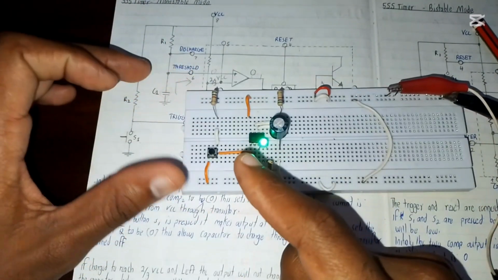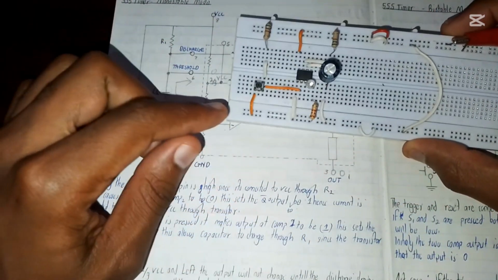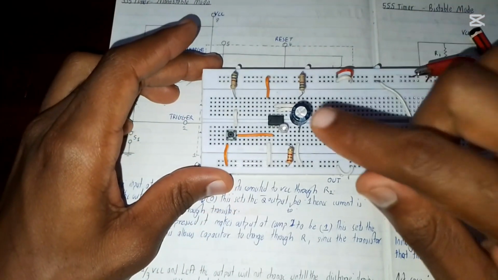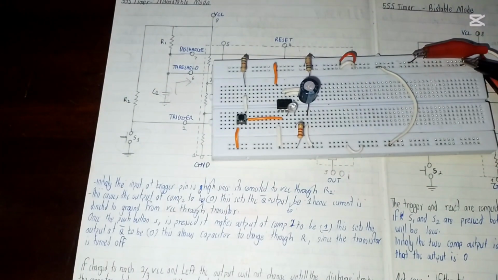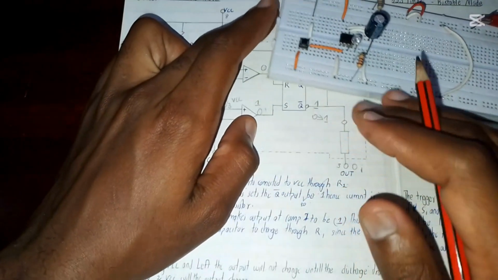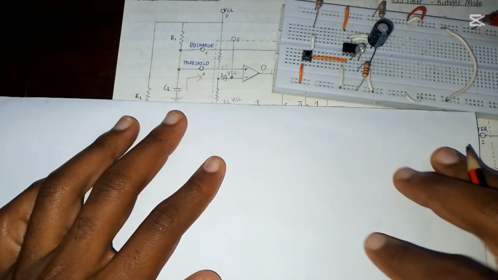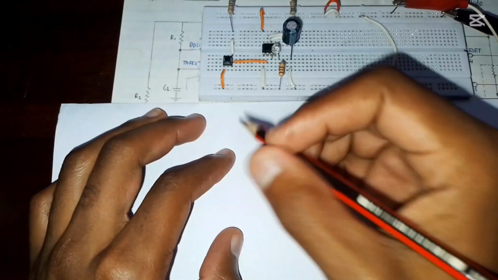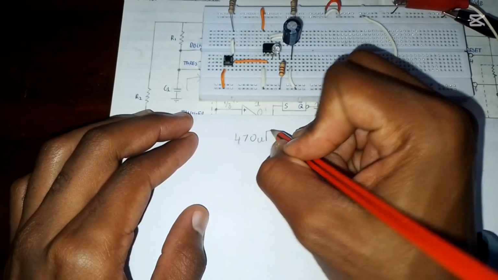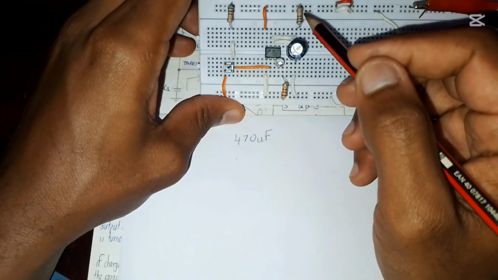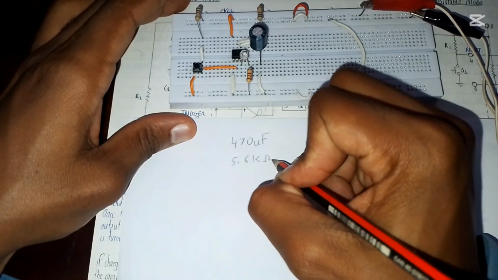And as we have said, the time or the period for which this output is going to be on is determined by the circuit's constants, which are this capacitor and this resistor. And there's actually a formula to calculate the period for which the circuit is going to be on. Let's do it. In our case right here, I have a capacitor, this is a 470 microfarad.